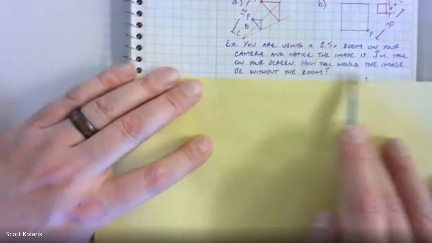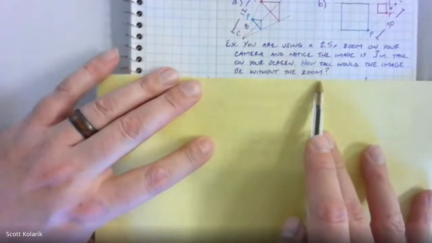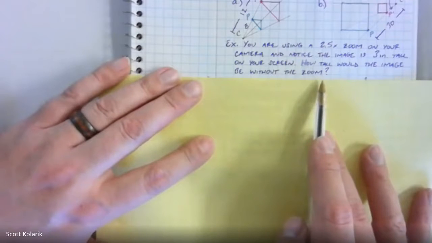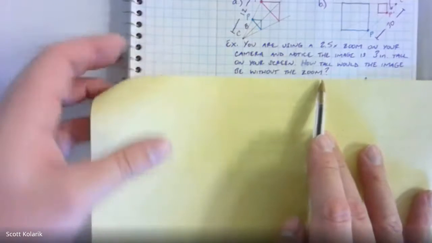The question here is, how tall is the image without the zoom? In other words, if I were to zoom back to the original camera view, or another way to ask that would be, what is the size of the original real life object that I'm taking a picture of? Okay, so let's jump to the whiteboard to go through the solution.